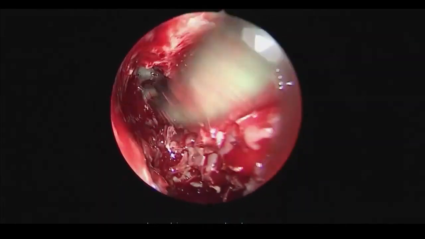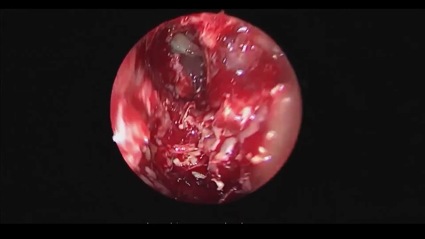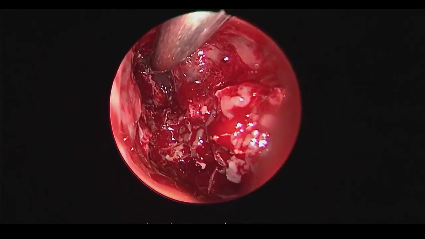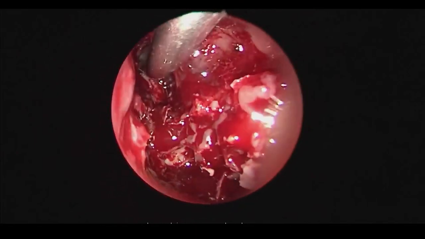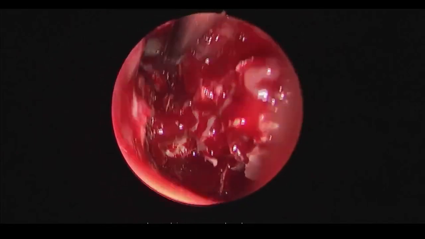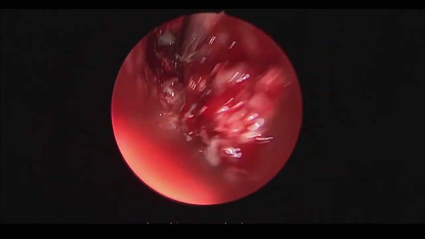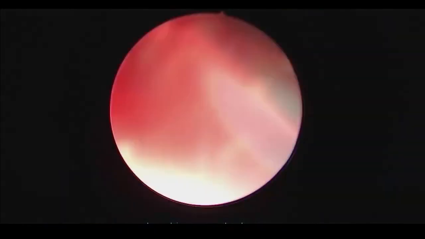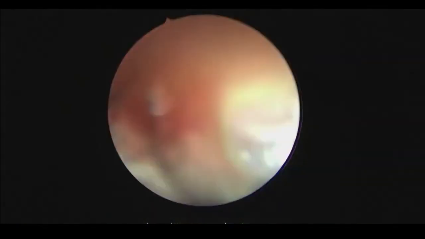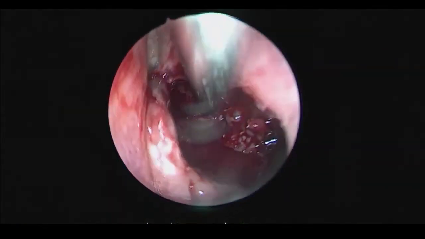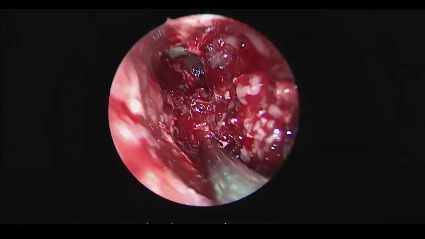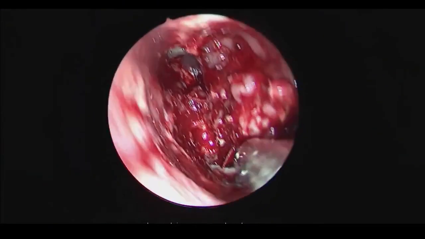So I am coming to your answer. That vessel can get retracted into the orbit. When can it retract into the orbit? When it is transected close to the orbit, where the artery leaves. If it is transected there, it can retract.